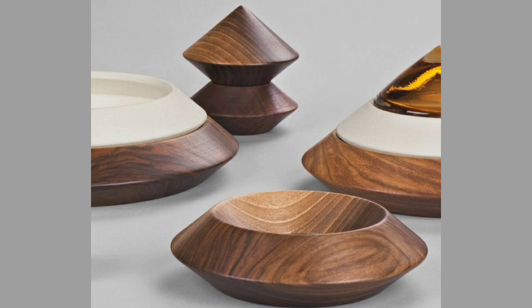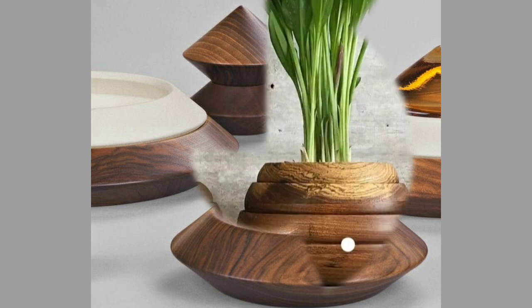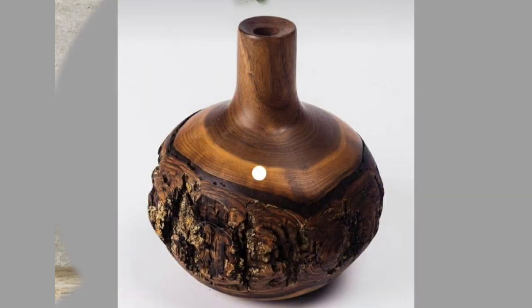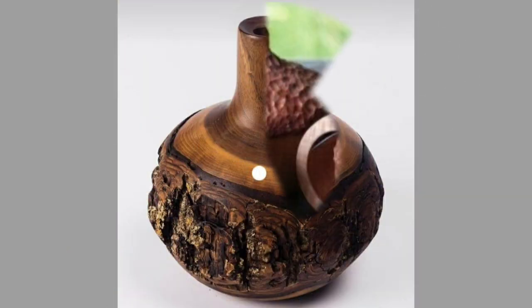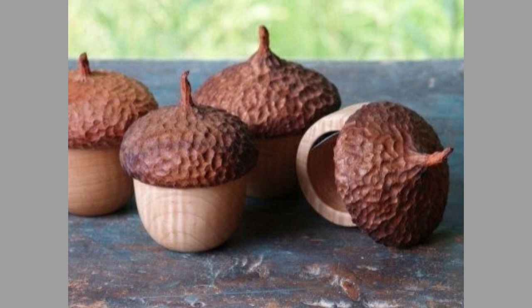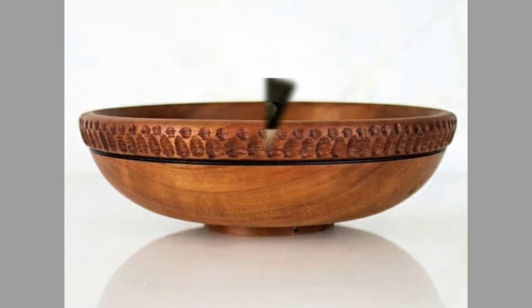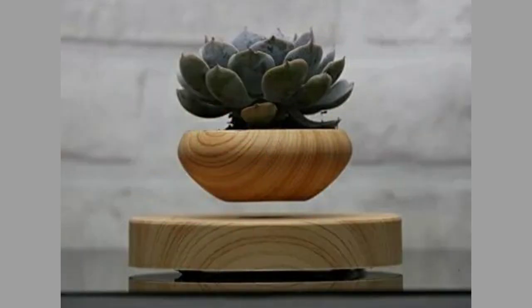Creating content for a YouTube video about a small wood pot unfinished could include various aspects. Introduction to small wood: provide information about small wood, its properties, origin and uses.